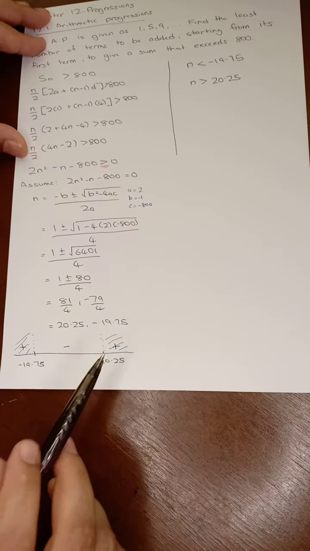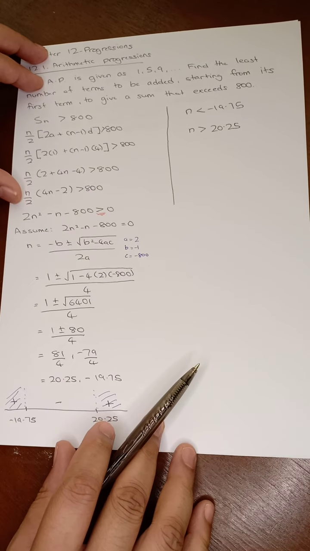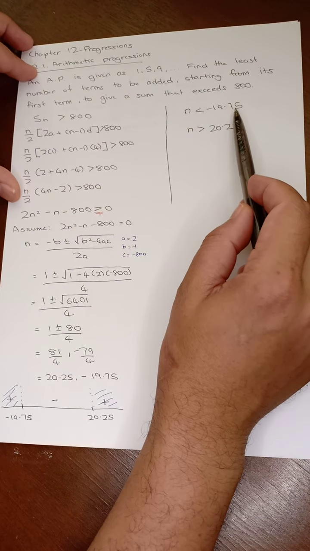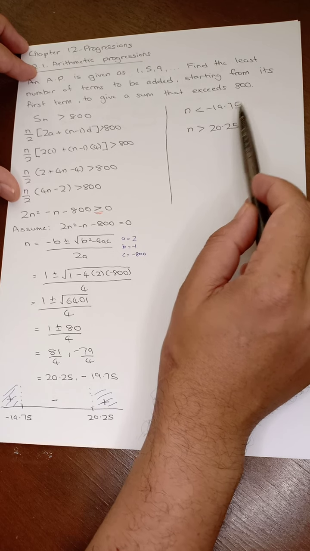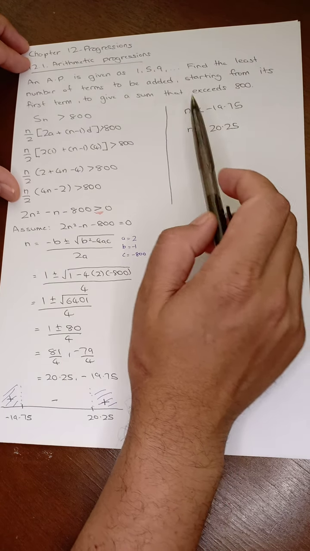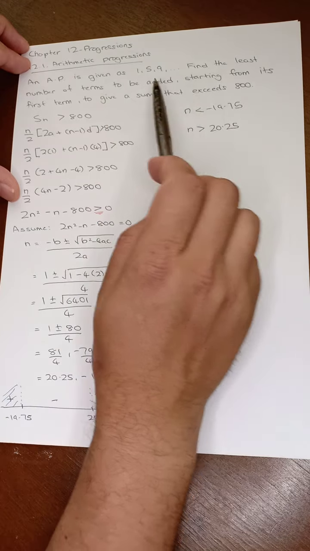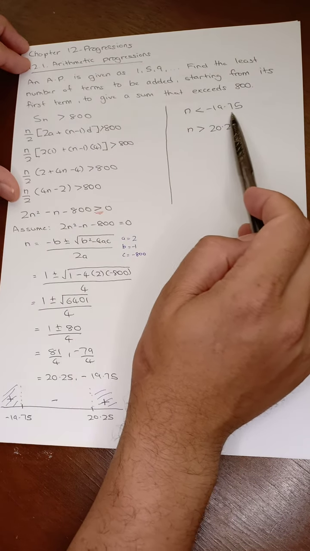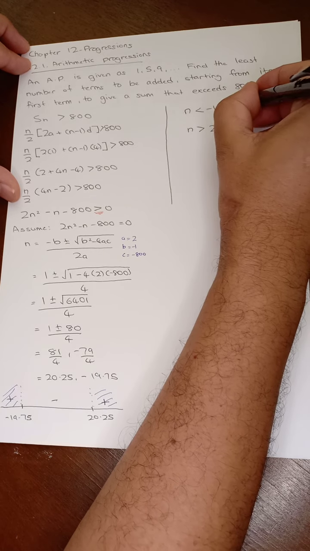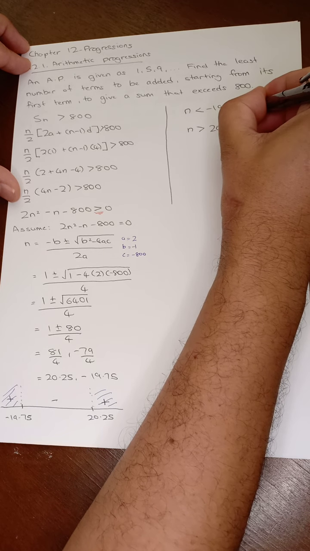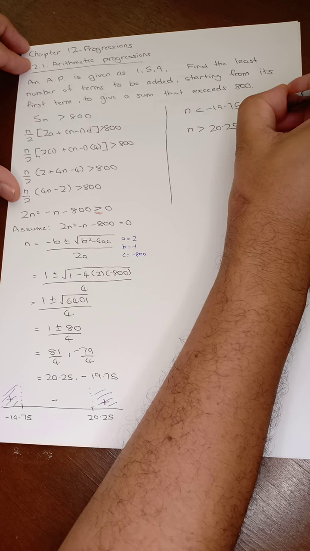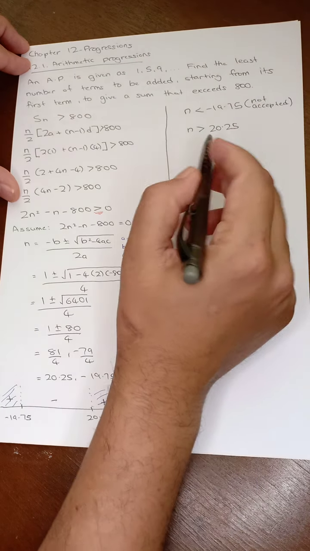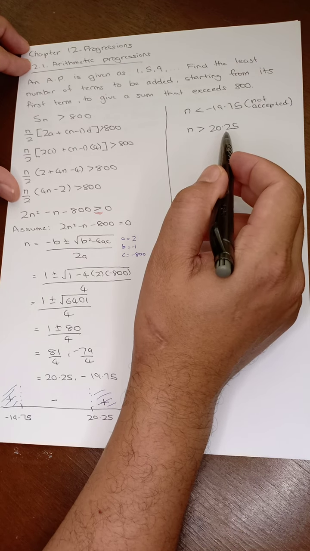Between these two answers, I cannot accept the first answer, because it's a negative. We can't have negative terms. n represents the number of terms, so we can't have a negative number of terms. So this answer is not accepted. I can accept only the second answer.